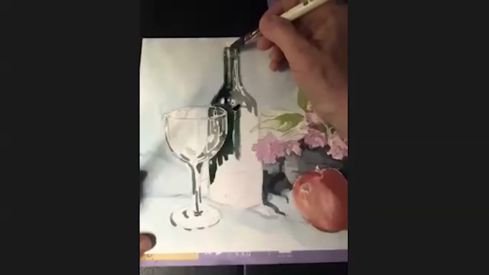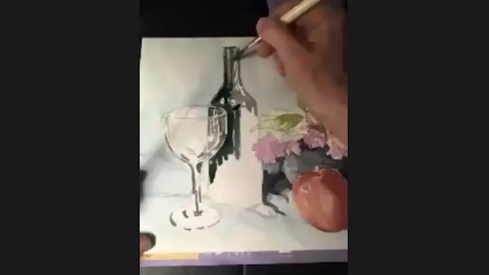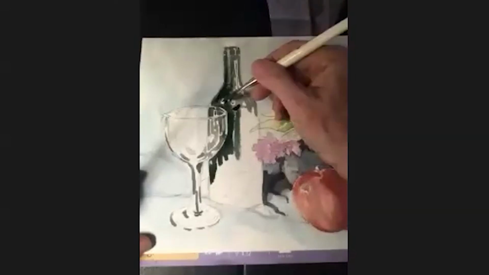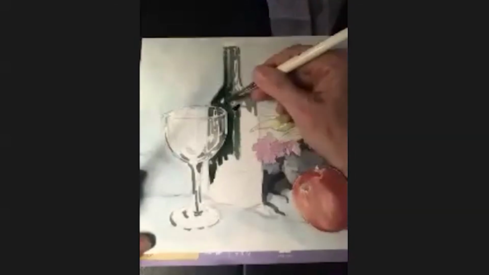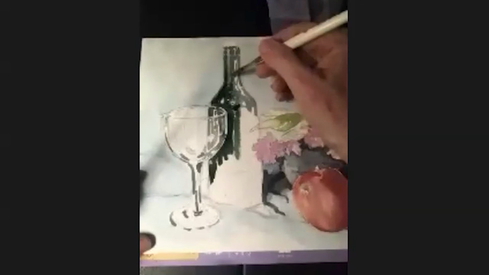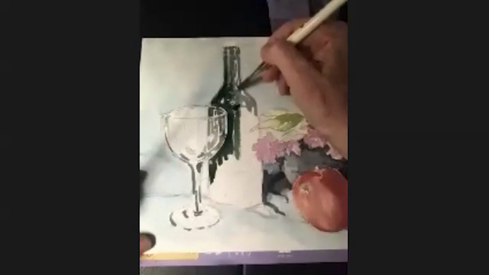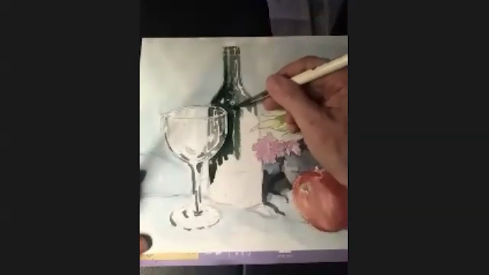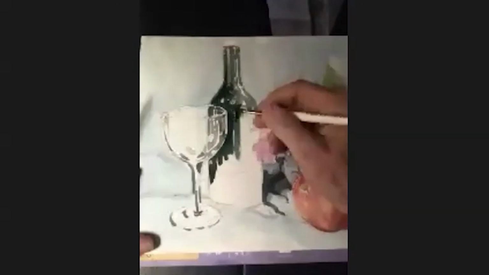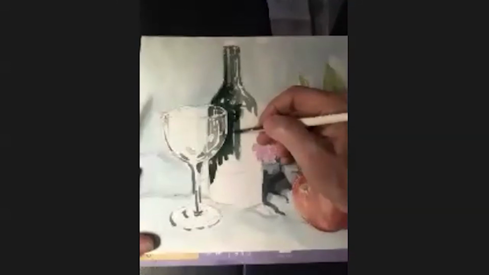I must have had a stronger highlight there last time. But I'm softening these edges with this brush of water. I did have the other light on, didn't I, Jim? But I still see these lights pretty strongly. Okay, so I love the way all these variations happen in a glass bottle such as this.